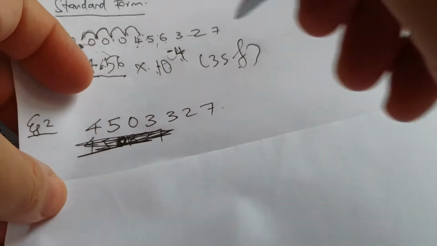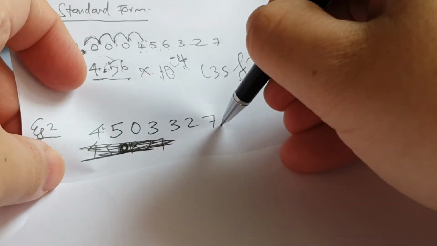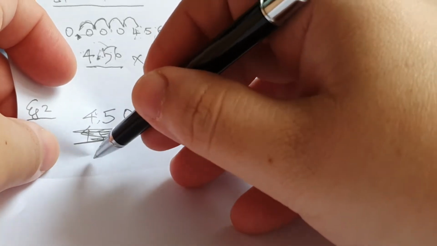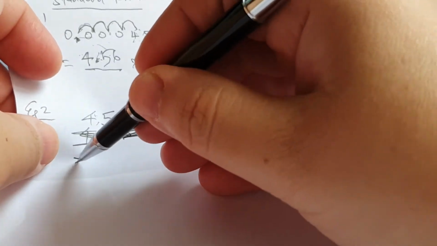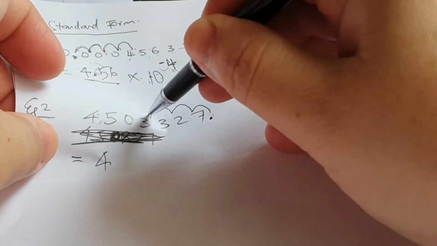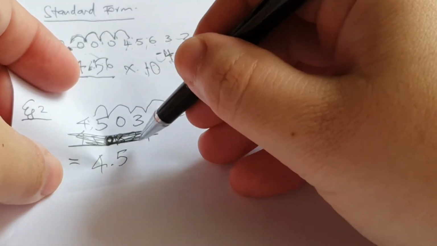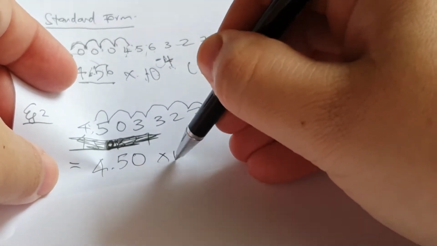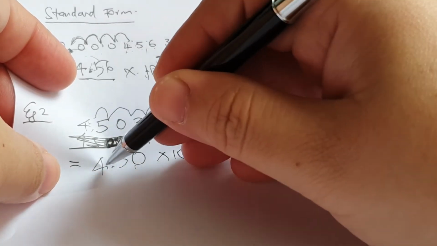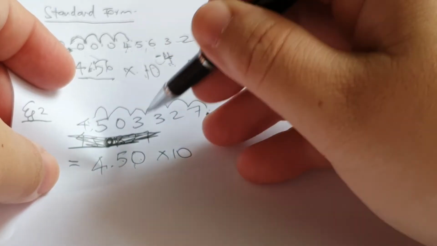We'll do a fast one here. If it's 450, this thing, the decimal place is actually here. You need to bring the decimal place to here, because your number here can only be between 1 to 10. Cannot be 10. So 1, 2, 3, 4, 5, 6. So it's 4.5, and 3SF, this is 0. Take note, this 0 you must write, because it's 3SF. You cannot just put 4.5 because 4.5 is 2SF.